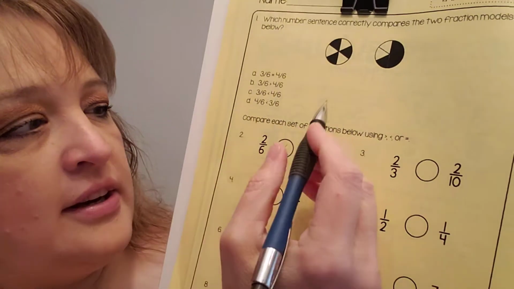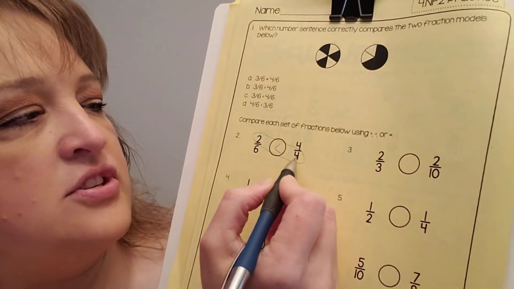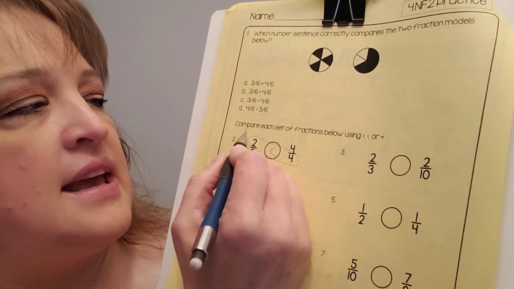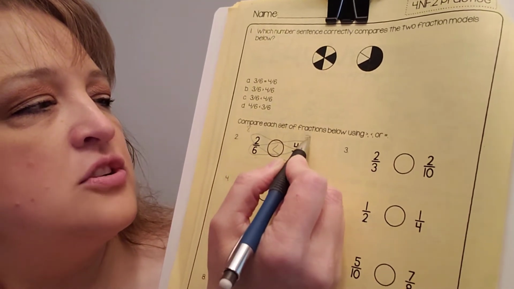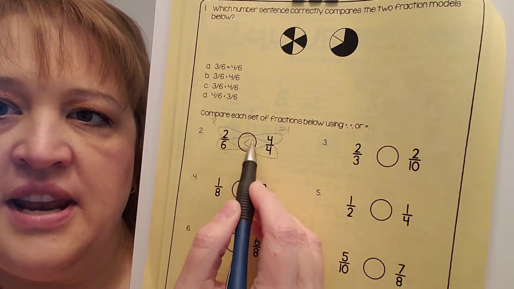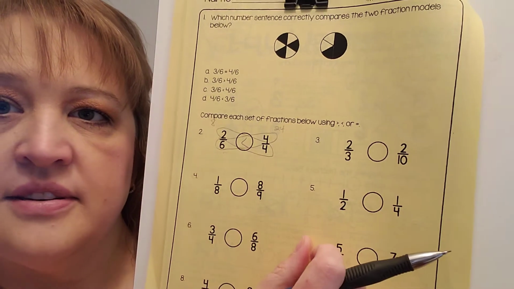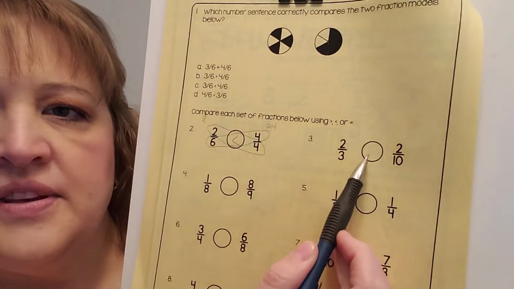Now, if you want to create butterfly wings, just to double check, you can do 4 times 2 is 8, and 6 times 4 is 24. And we know that 24 is larger than 8, so we are correct. Okay? All right, let's look at this one.